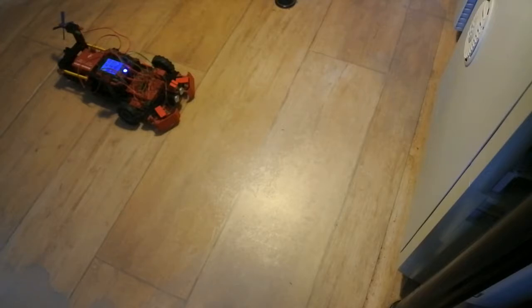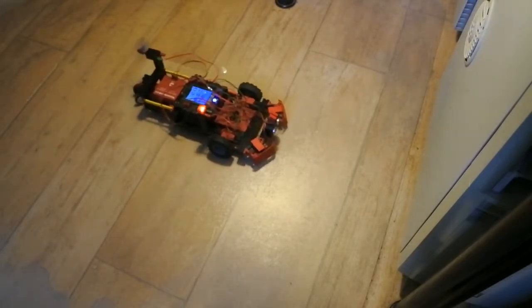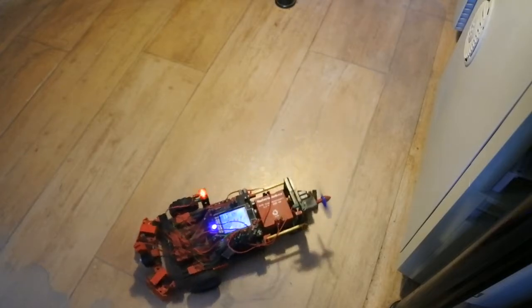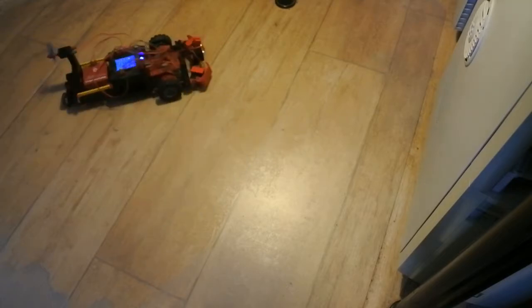Starting the Python program, and well, there you see already the course change, which doesn't make any sense, because it should drive in a straight line.